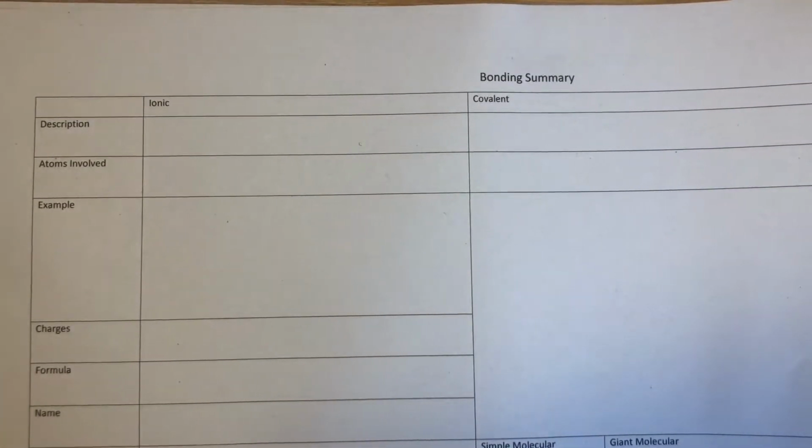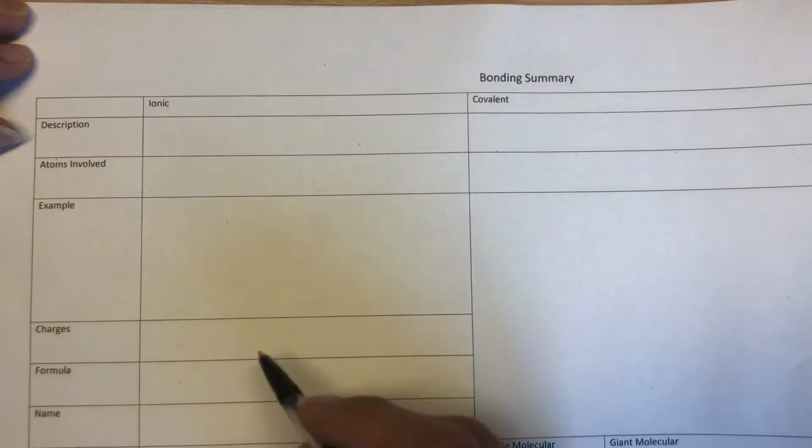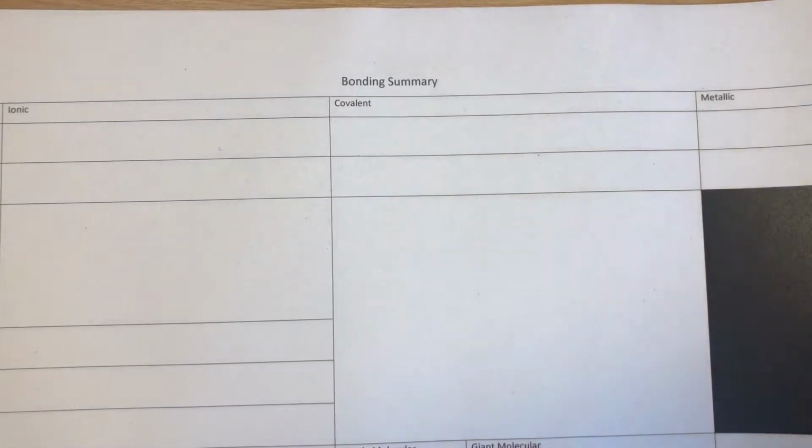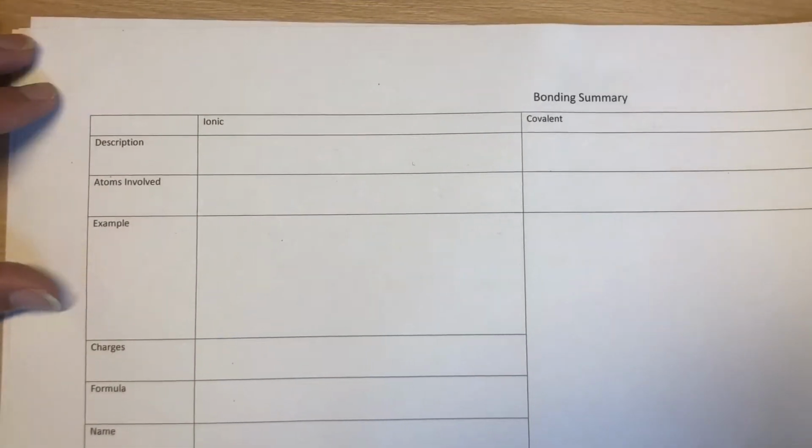In this video, we're going to start looking at our bonding summary. I think this is one of the most important double-page spreads that we look at in our chemistry lessons. It's a summary of probably what is nearly a term's work, looking at the three types of chemical bonding. So the three types of chemical bonding are ionic, covalent, and the third one over here is metallic. We're not going to go through all of them in this video because it will simply be too long. But over a series of a couple of videos, we'll build up the ionic, covalent, and metallic descriptions.